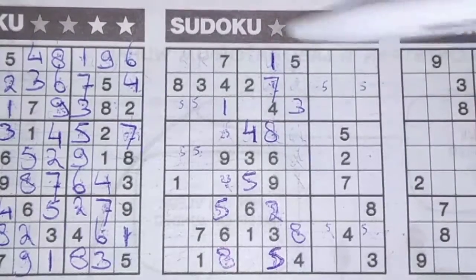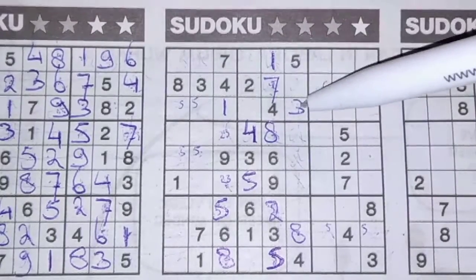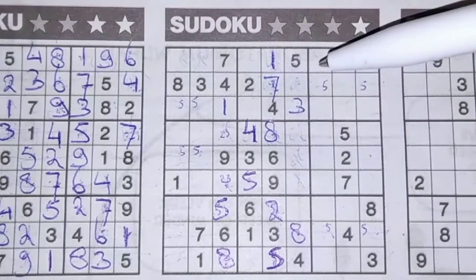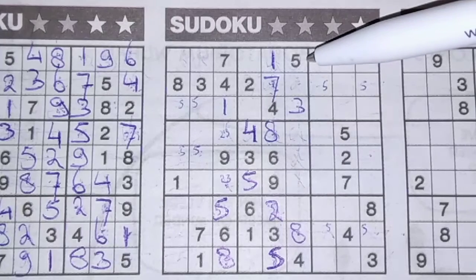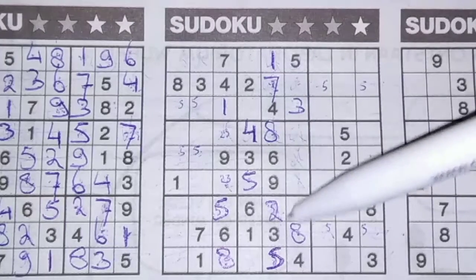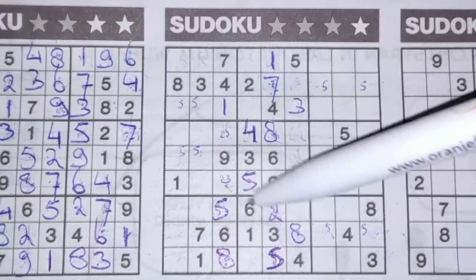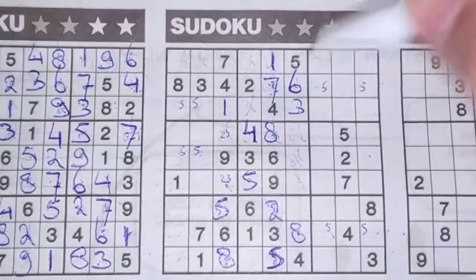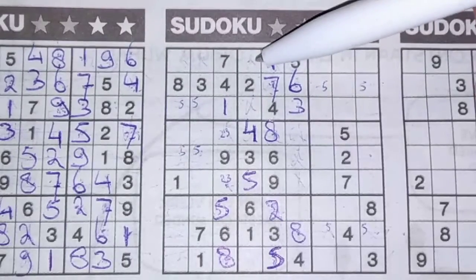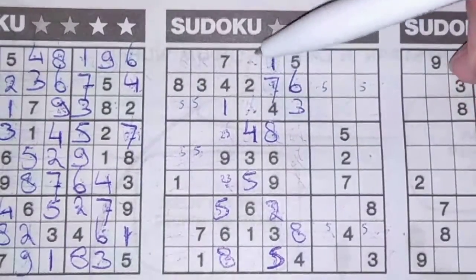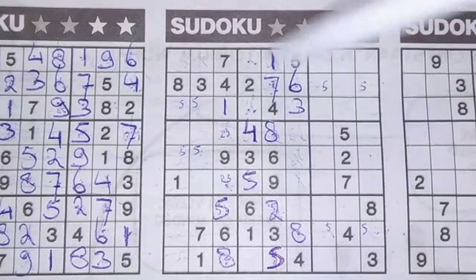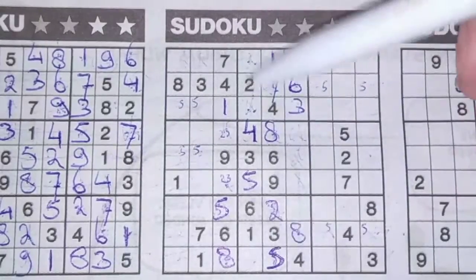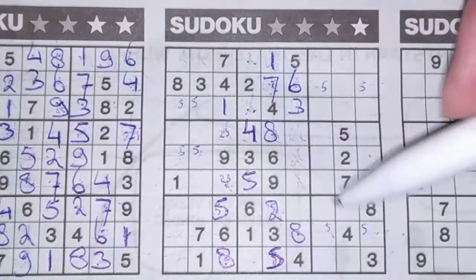3 numbers left in this big square. 1, 2, 3, 4, 5. The 6 is missing, the 8 is missing, and the 9 is missing. The 6 we have here 6, so no 6 in these 2 boxes. 1 box left for the 6 should be here. The 9 and the 8 should be in those 2 boxes. 9 and the 8.